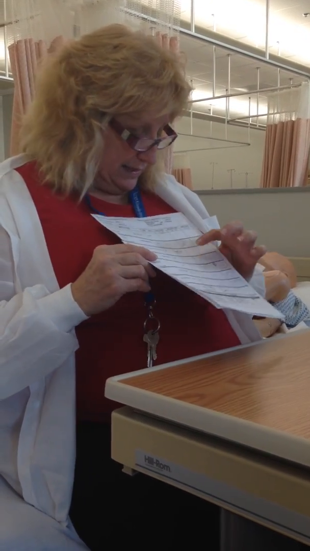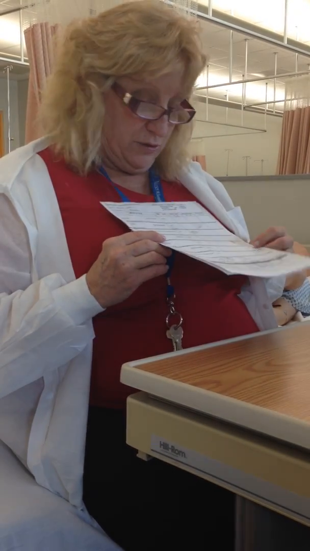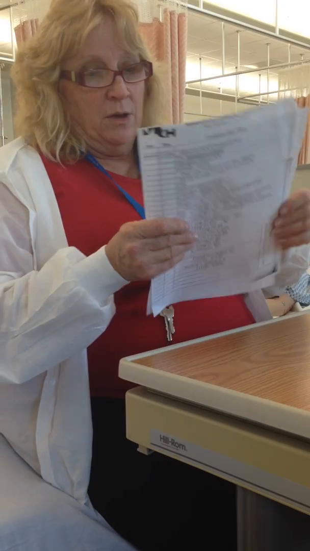Okay, so that's the last part of this skill. And your overriders, you're going to document, you're going to wash your hands, and you're going to document, and you're done with the skill. Okay.